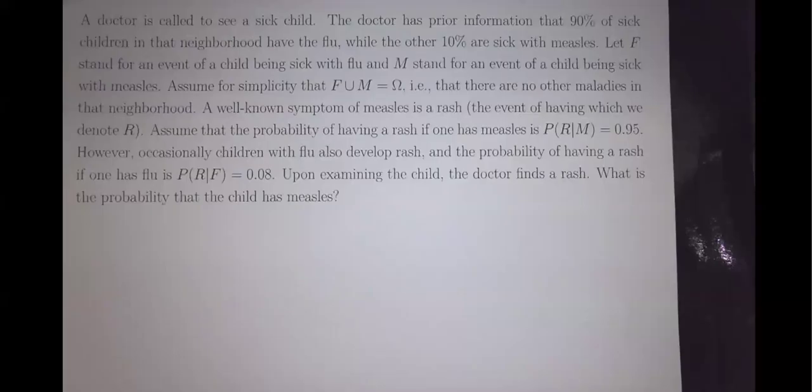The doctor is called to see a sick child. The doctor has prior information that 90% of sick children in the neighborhood have the flu, while the other 10% have measles. Let F stand for the event of a child being sick with the flu, and M the event that the child is sick with the measles.